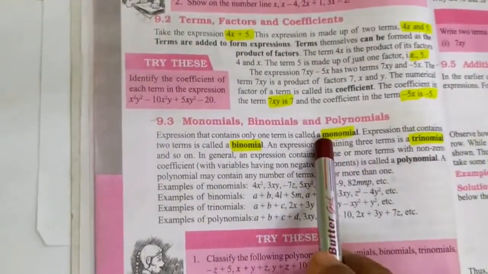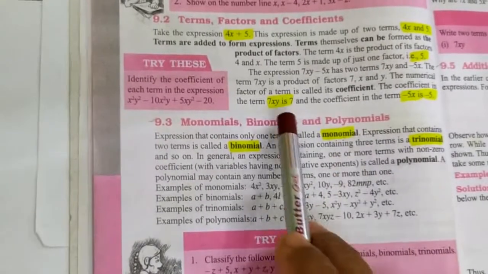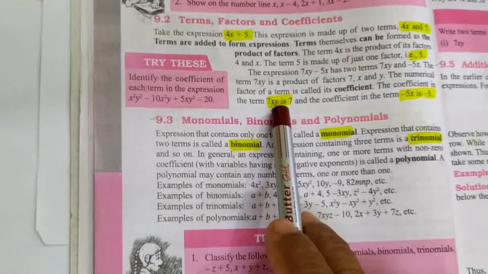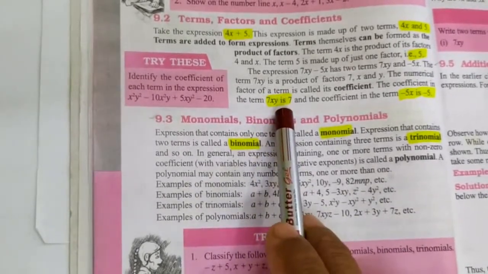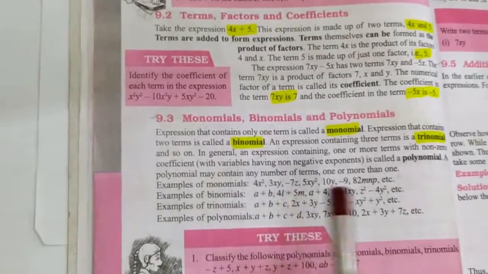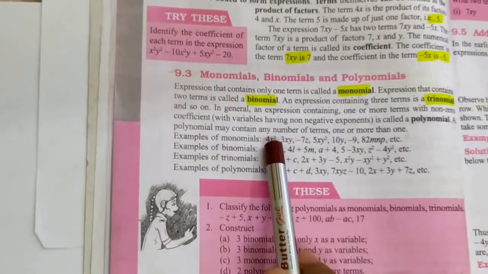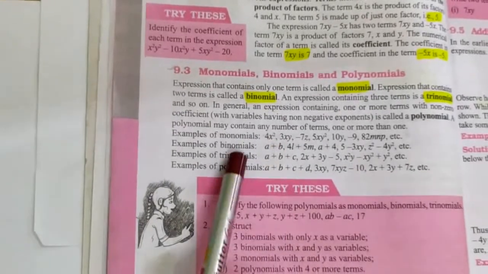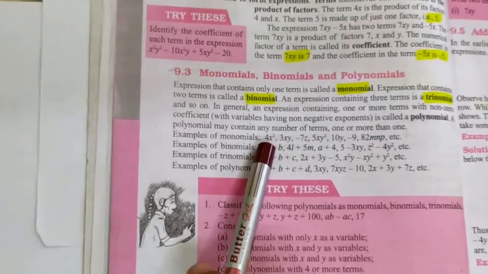Now let us see what is the meaning of monomial. Monomial means a term, for example 7xy. There is no plus or minus between 7x and y. So this is a monomial. Now let's see some monomials here. 4x square, 4x raised to 2. This is a monomial. There is no sign between 4 and x.